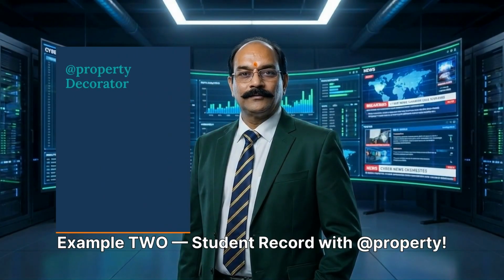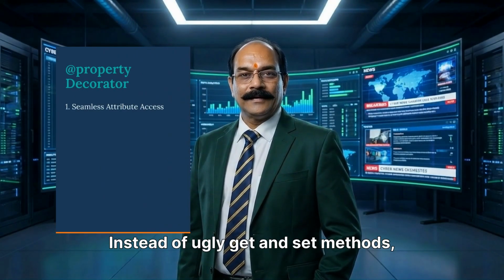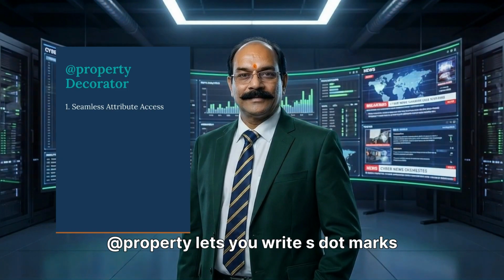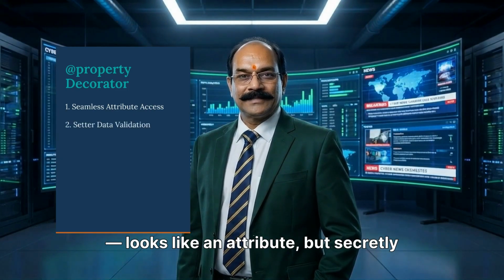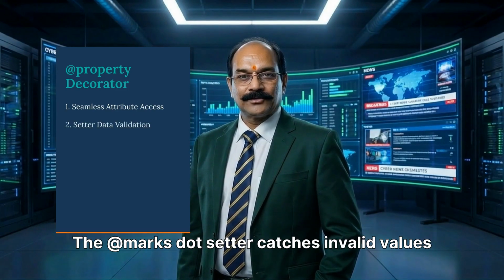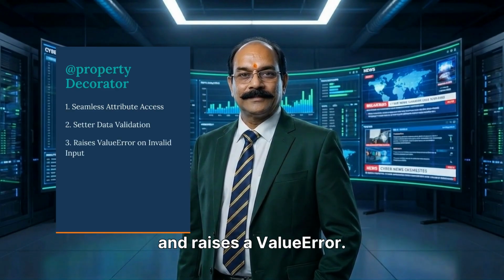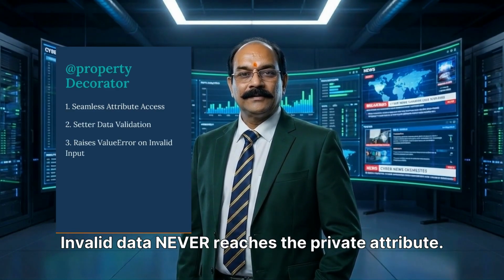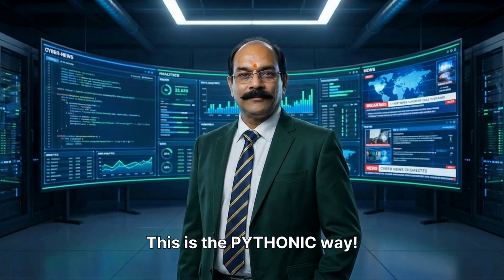Example 2. Student record with @property. Instead of ugly get and set methods, @property lets you write s.marks. Looks like an attribute but secretly routes through your getter. The @marks.setter catches invalid values and raises a ValueError. Invalid data never reaches the private attribute. This is the Pythonic way.